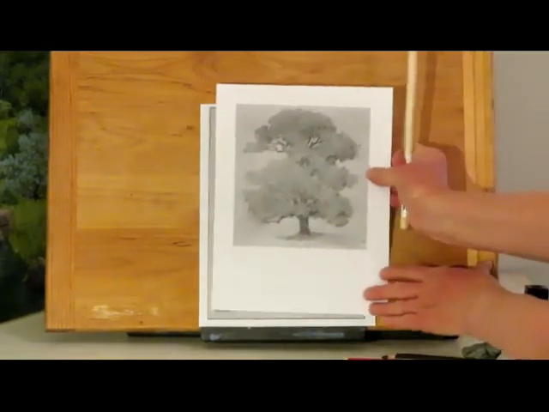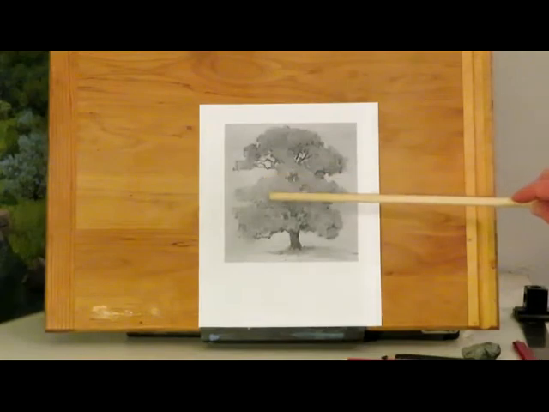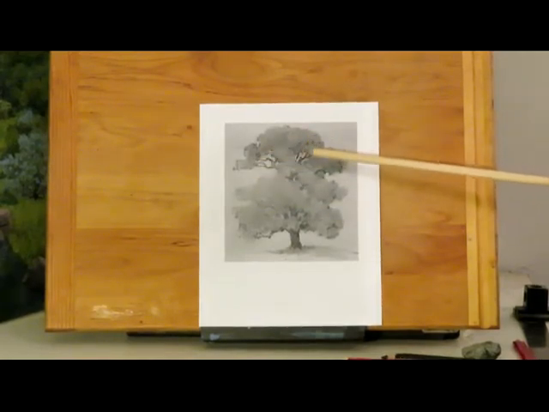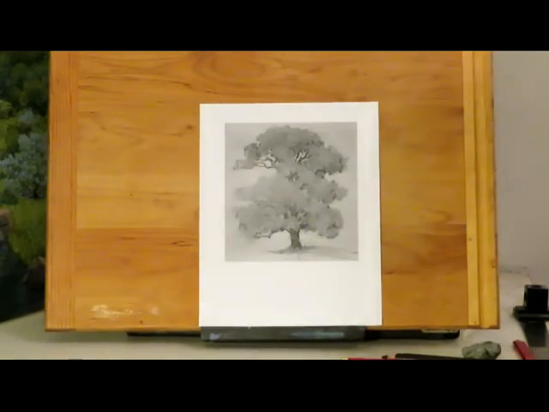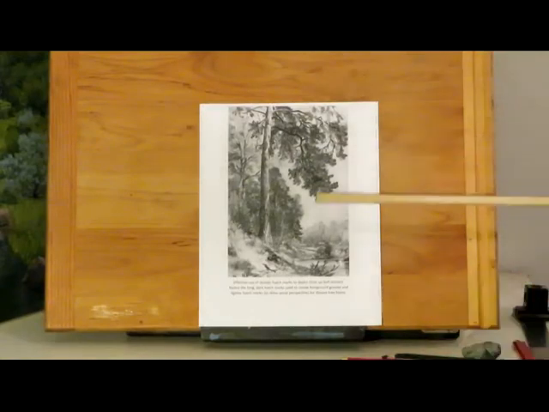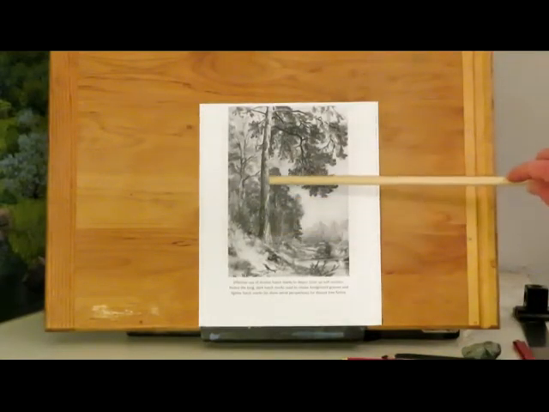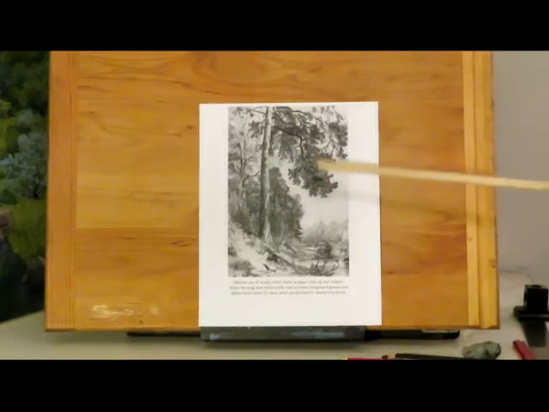Here's an example of another tree where this is more blended, say with a blending stump or tissue, and still there's sky holes throughout, and then the branches are done darker. Here's an example that shows a little bit more texture in the bark and all of the clusters of the leaves.